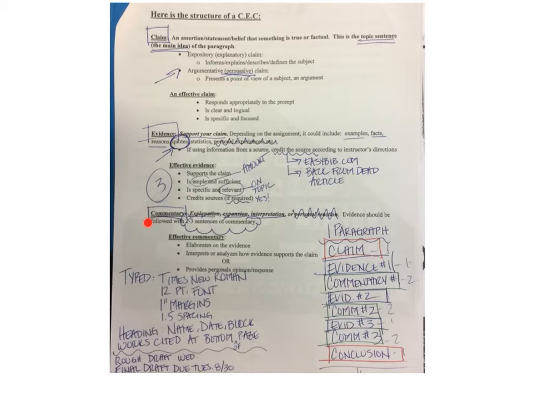The second C is commentary. Commentary is the trickier part because now you're using your own tone, your own words to explain, elaborate, expand, interpret what your evidence means, what those quotes mean, and how they support your claim. Cross off personal experience. Again, I don't want any first person. Your commentary is going to be about 2 to 3 sentences long. Okay, so it's elaborating on this quote that you provided in your evidence.